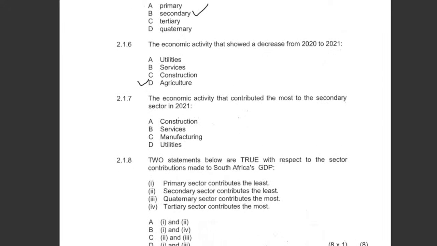The economic activity that contributed most to the secondary sector. So let us see which one is secondary here. Is this secondary? No. Is this secondary? No. That means we are left with A and C, construction and manufacturing. Which one contributes most? Automatically it's manufacturing.